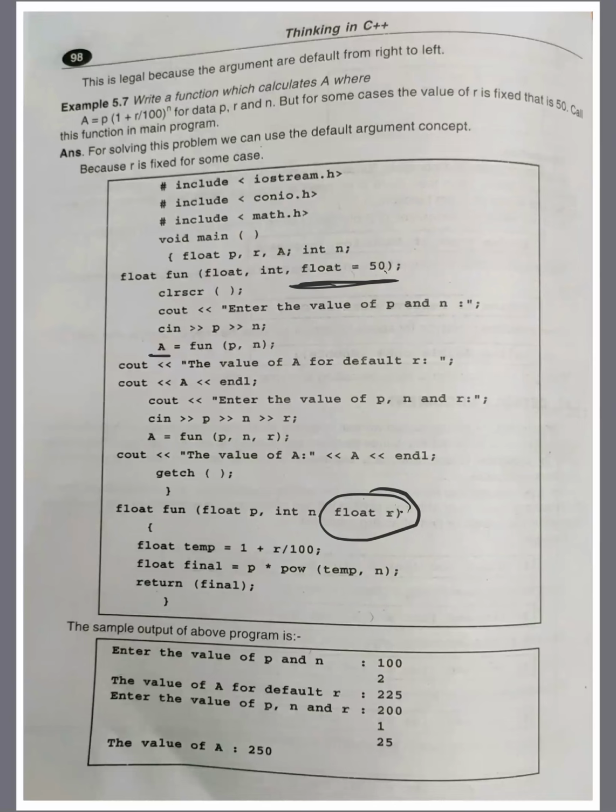Here see, the function has been called twice. Once the values of p and n are passed and once the values of all three, p, n and r, are passed. Okay. So you can run this program and see this makes use of the default value for the parameter. Here you are calling the function, you are just passing the values of p and n, that is the principal and the time. Rate is assumed as 50 in this call because you are not passing the value of the rate.